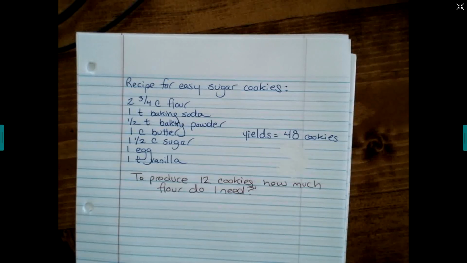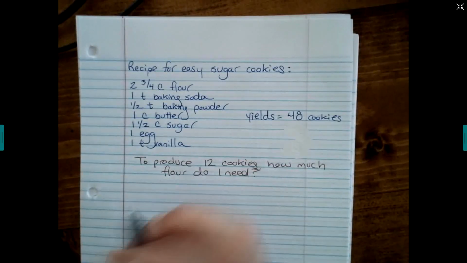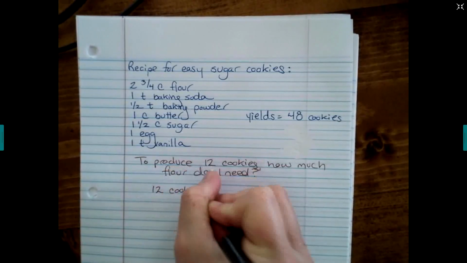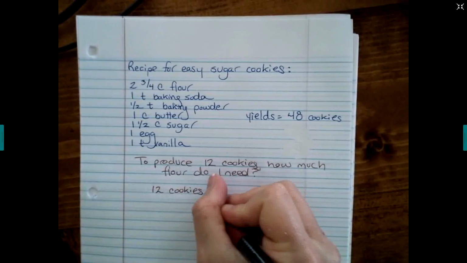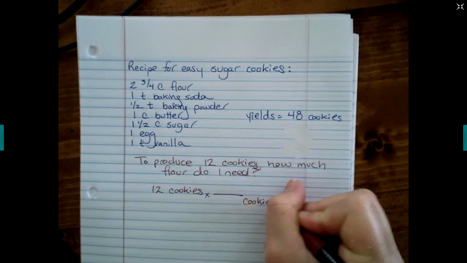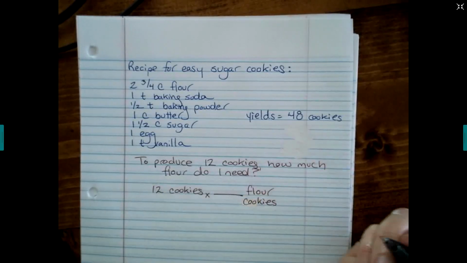So now we're going to set this up using dimensional analysis. Start with what you know. You know that you have 12 cookies, or that you want to produce 12 cookies. So I'm going to move cookies to the bottom. And I'm going to put flour, what I don't know, on top.